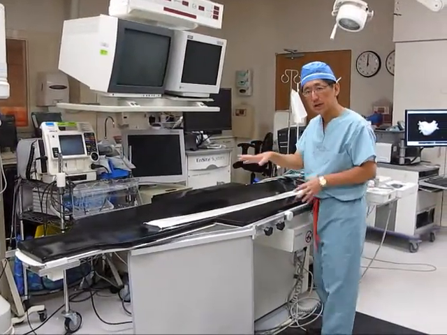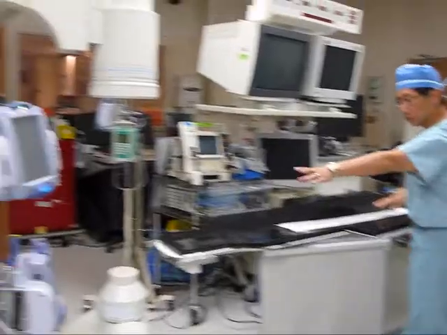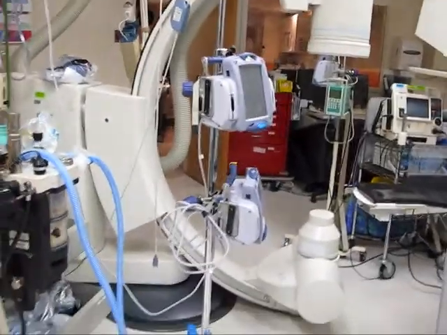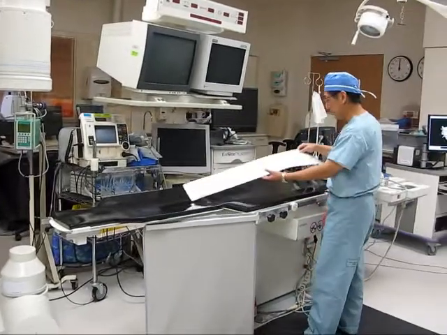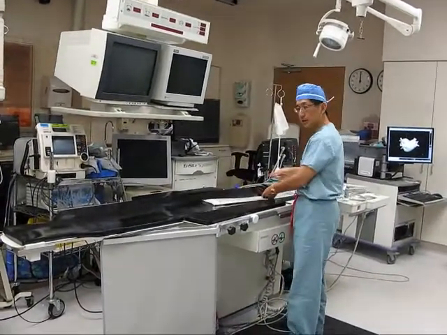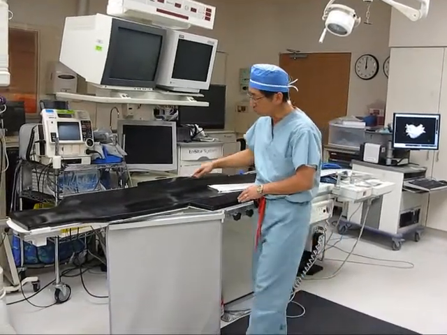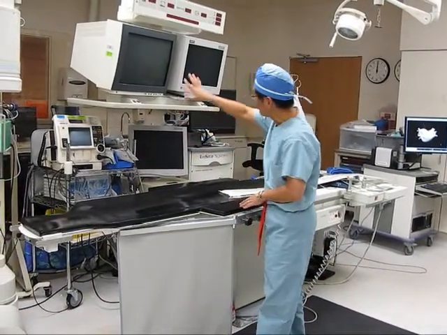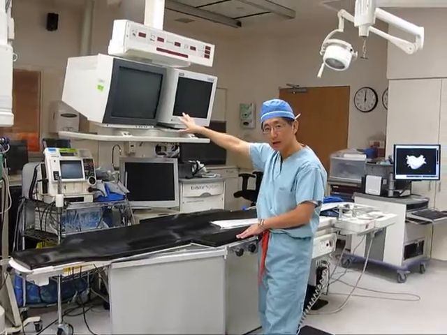Generally, this is done under anesthesia. The anesthesiologist will be sitting here administering general anesthetics. Once the patient goes to sleep, we put catheters such as this one through the leg, and the catheter will travel up to the heart. We can image the catheter directly on our TV screen.